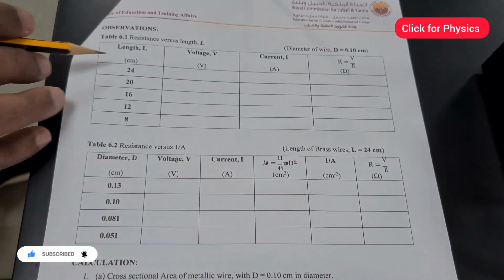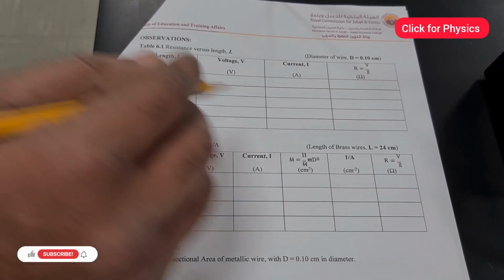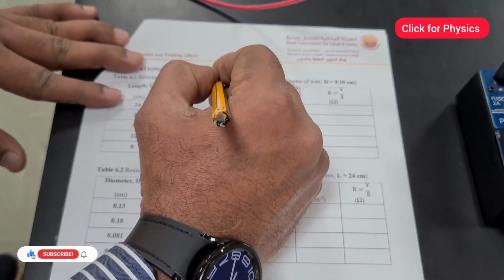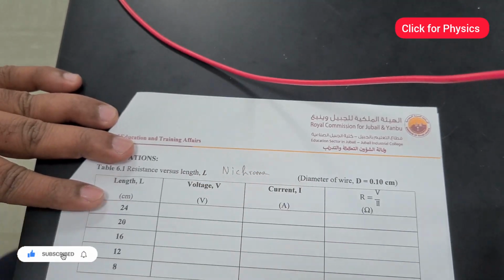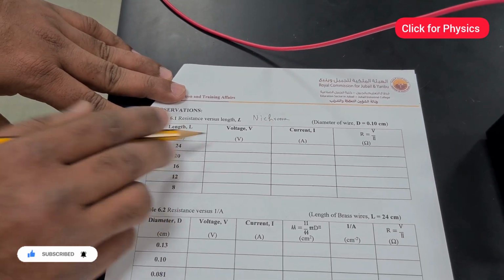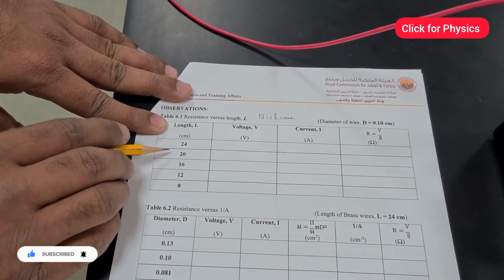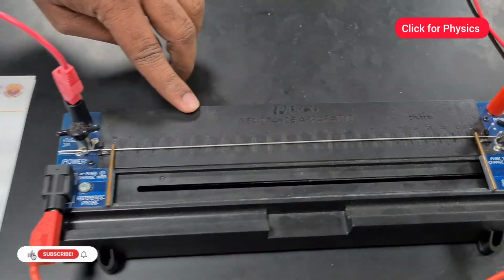And before that, you have to see the first column. So what is given in the first column? As I already mentioned, we are going to use nichrome wire. So better I can mention the wire name. Nichrome wire we are going to use here, and we have to measure its respective voltage for different lengths. So how to set the length here? This length should be fixed in this resistance apparatus.